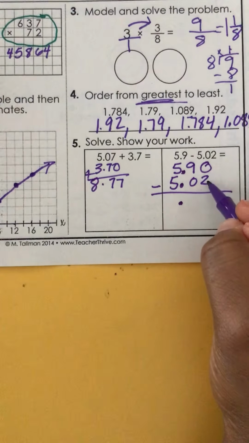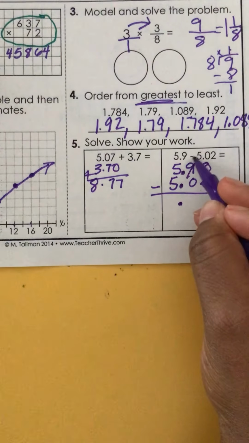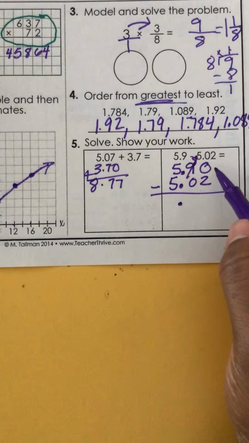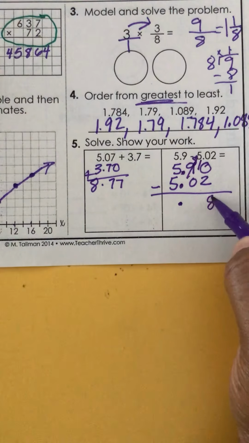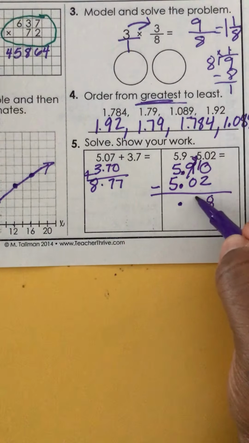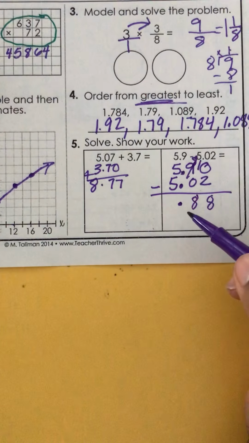And now we have 0 minus 2. Make sure you slow down if you're someone who struggles with remembering to subtract from 0. So we'll borrow from 9, it becomes 8. Give a 10 to the 0. 10 minus 2 is 8. 8 minus 0 is 8. And 5 minus 5 is 0.